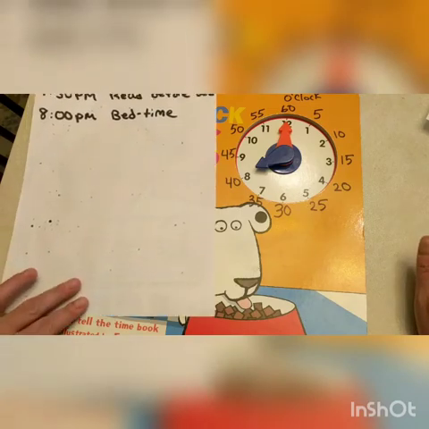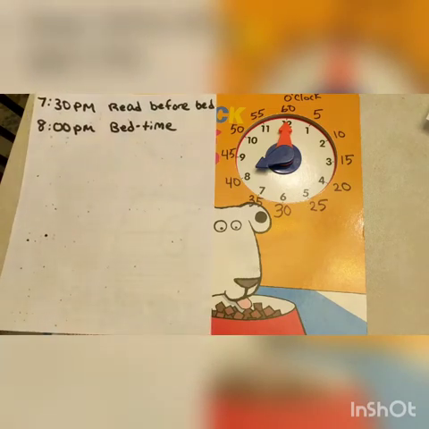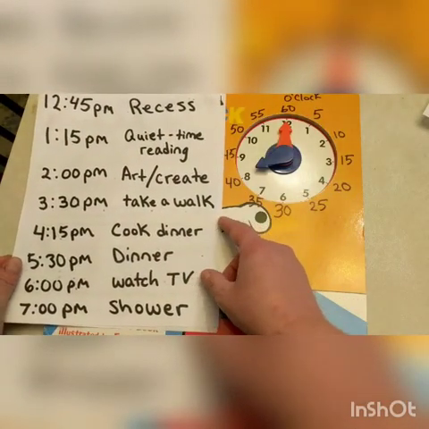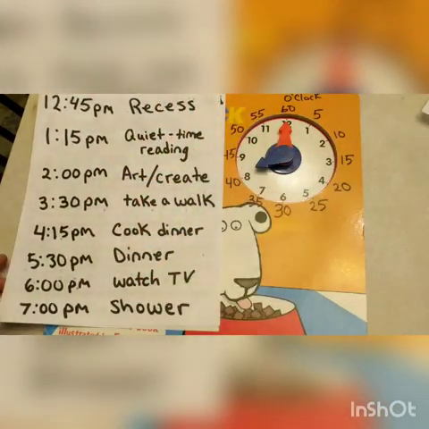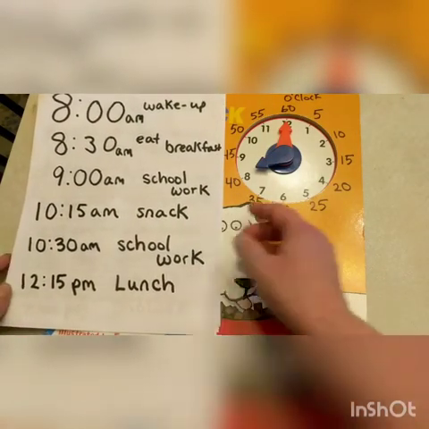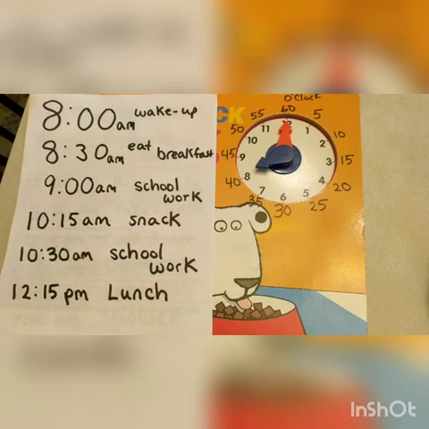I hope you enjoyed following my schedule for the day. I would love to see if you guys want to write up a schedule that you guys are doing at home and take a picture of it and post it. That would be fabulous. Remember, try to look at your clocks around your house. Do you have one on your microwave? Do you have one on your stove? Do you have one in your bedroom? Try to pay attention to the times that you do things and write them down.